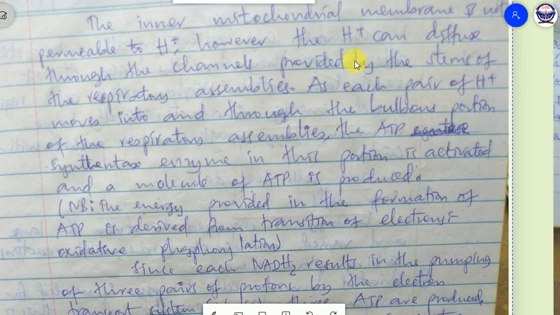So the inner mitochondrial membrane is not permeable to hydrogen. However, the hydrogen ions can diffuse through the channels provided by the stems of the respiratory assemblies. So kwa sababu inner mitochondrial membrane ni impermeable, manake kule kwenye channel peke yake ndo ambako kutapitisha hydrogen.